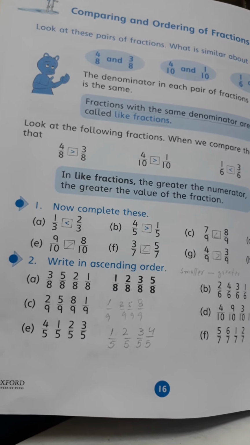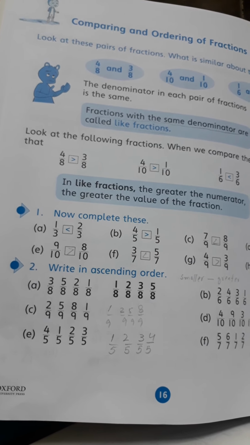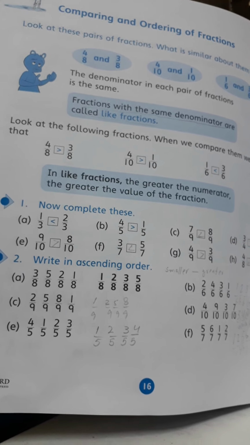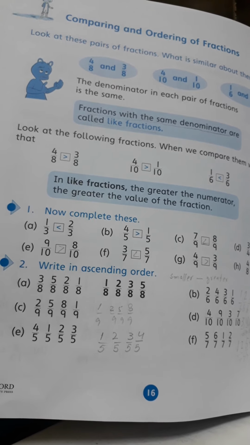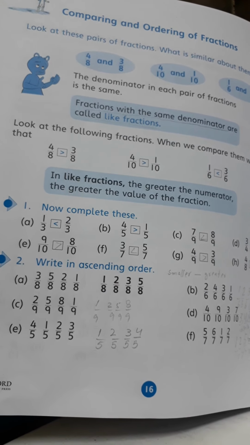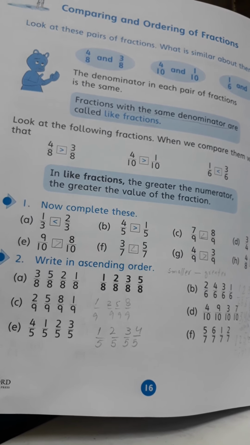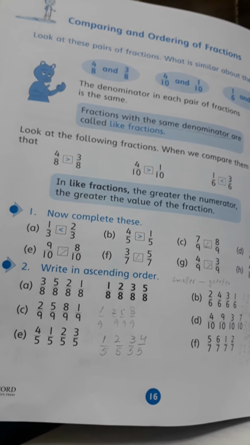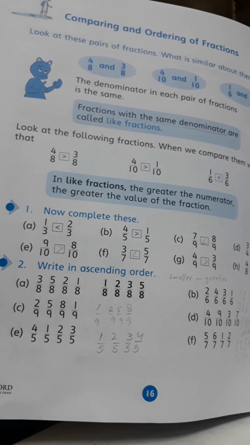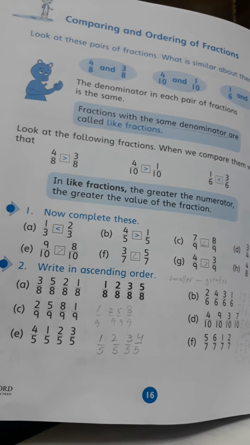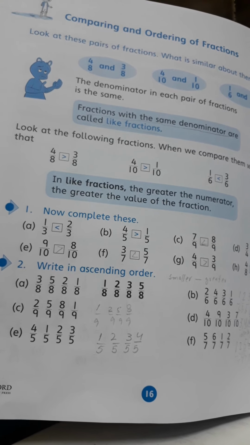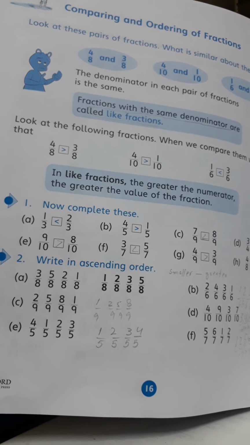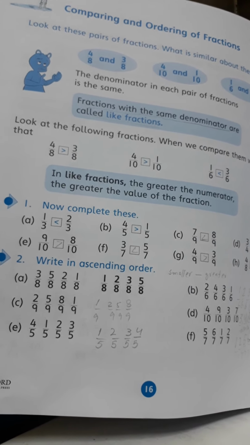For this purpose, first of all, we must know two things, girls. Okay, listen to me carefully and keep it in your mind. There are two kinds of fractions, like and unlike fractions. If we have the same denominator, the fractions will be like. In other cases, if we have the same numerator, the fractions will be unlike. So in like fractions, students, the denominator will be the same.